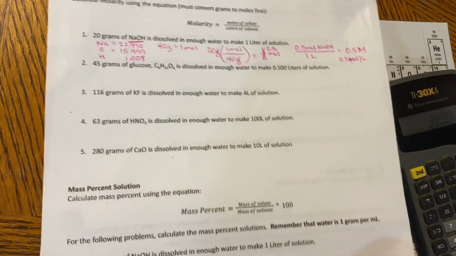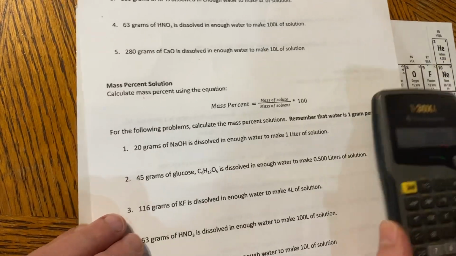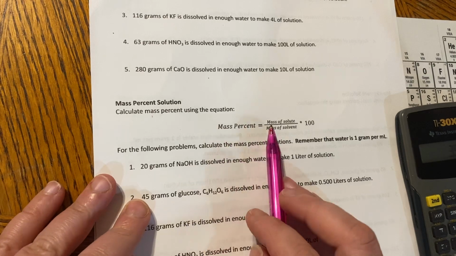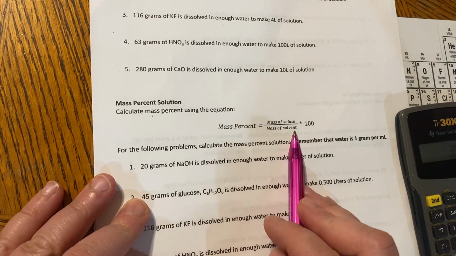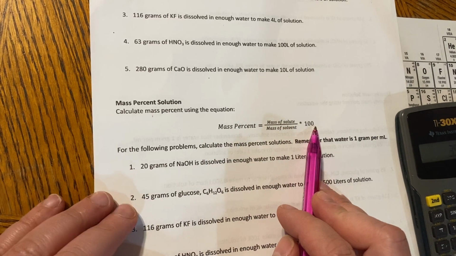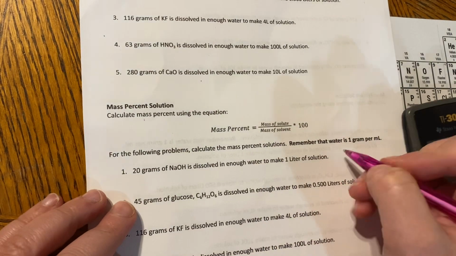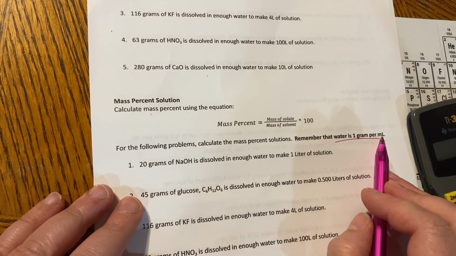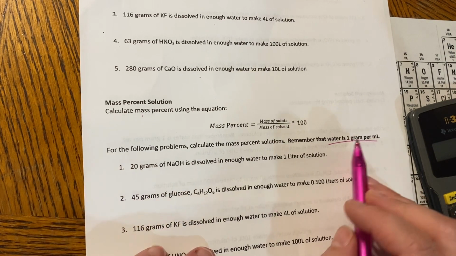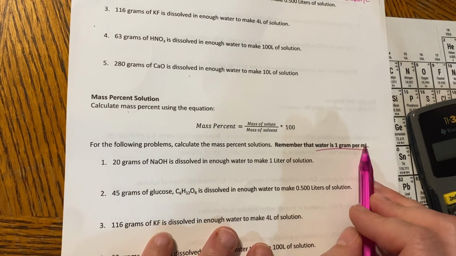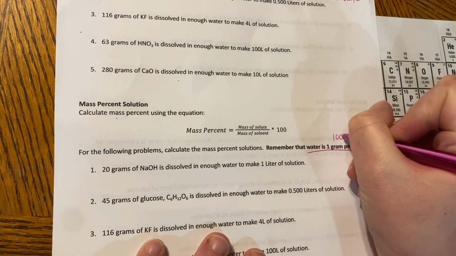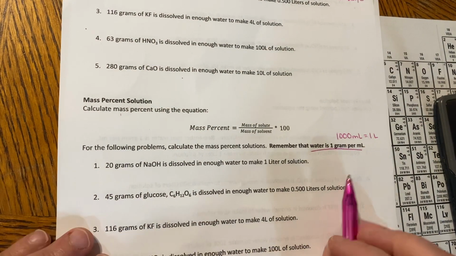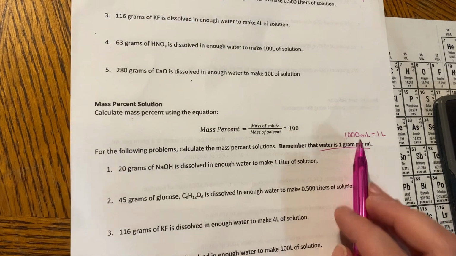All right, moving on to our mass percent. We're going to do number 1 again. So mass percent, we're going to take the mass of the solute divided by the mass of the solvent and multiply by 100. Now it says here, remember that water is 1 gram per milliliter. So for every milliliter of water, we've got 1 gram. And remember that there are 1,000 milliliters in 1 liter. That'll be good to remember.